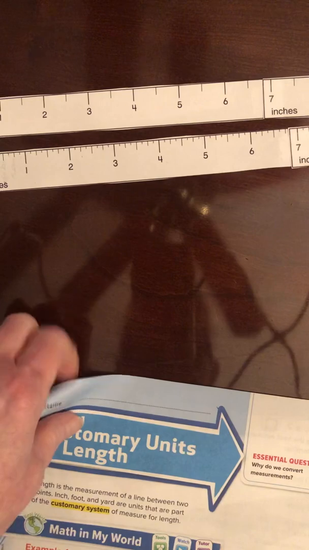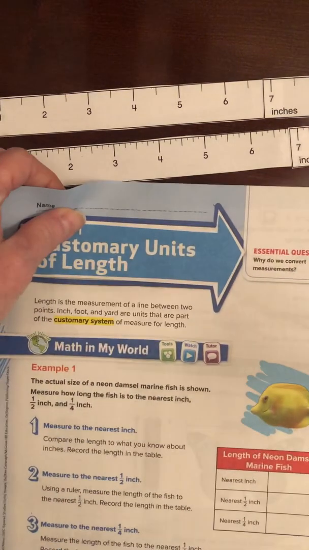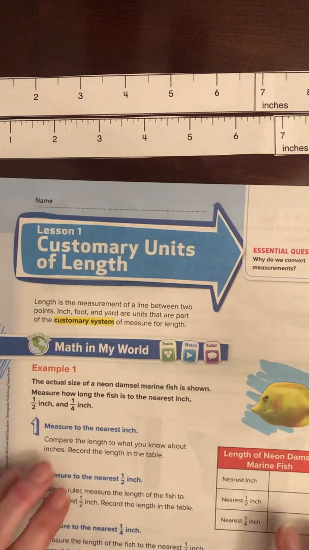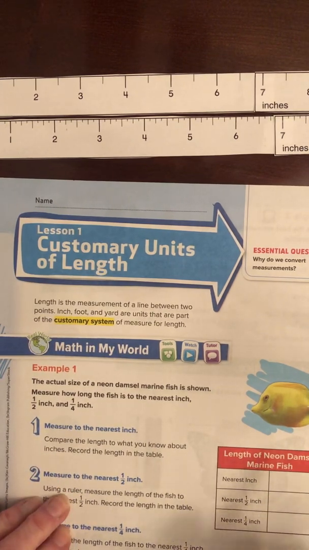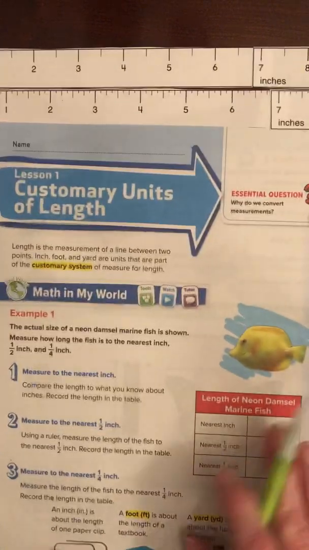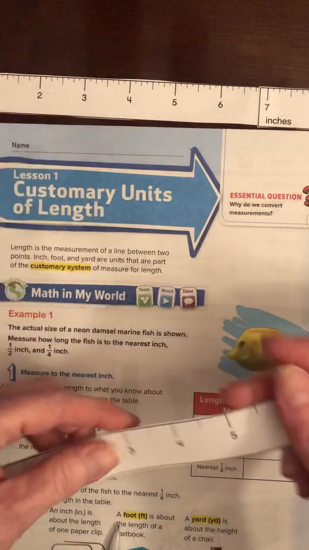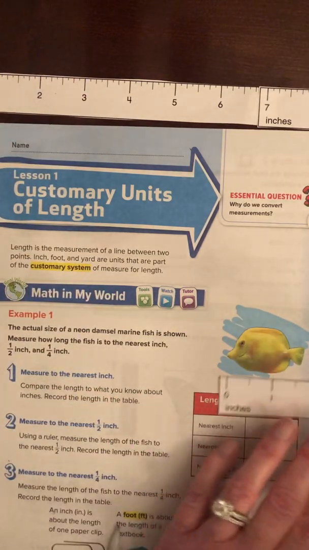Okay, and here we go, trying to pull up the answers here next to me. Okay, so here's a picture of the neon damselfish, okay? And it says, compare the length to what you know about inches. Record the length in the table. Okay, so here's the table. It says measure to the nearest 1/2 inch. Okay, so I'm going to use this ruler that has the 1/2.